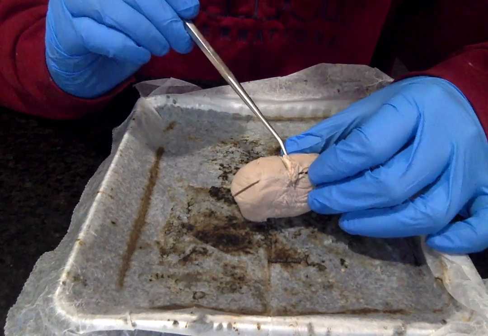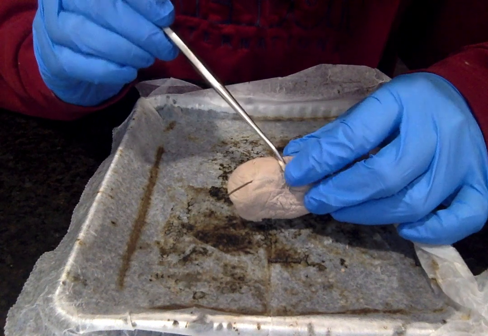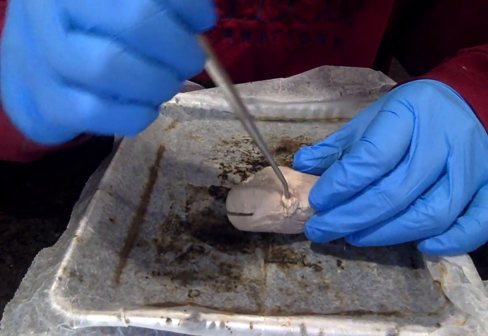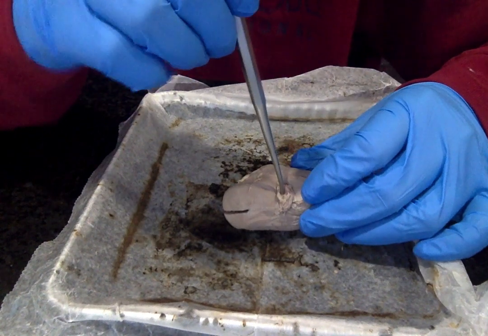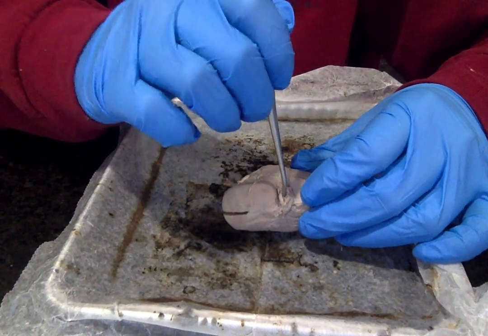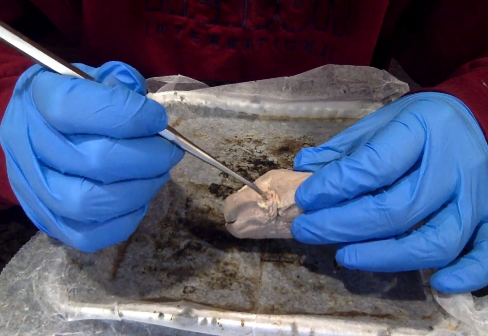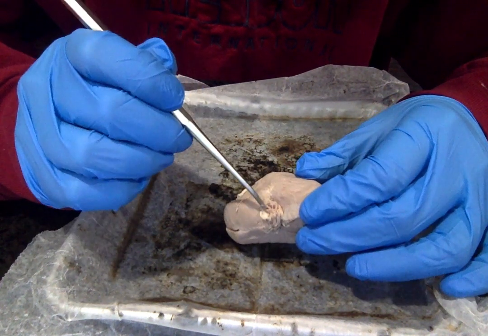So if we look a little further, our first hole here is the renal artery my probe is in. This is the branch from the abdominal aorta that supplies the kidney with the oxygenated blood. Right next to it here we have the renal vein.